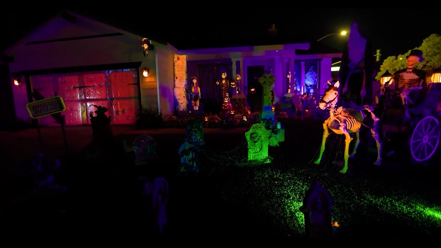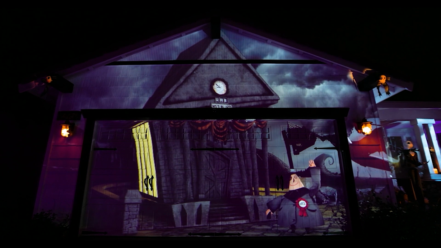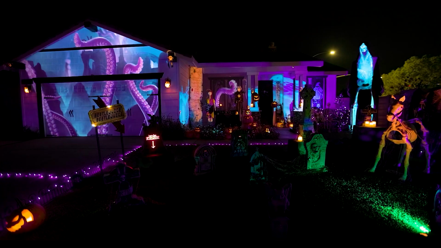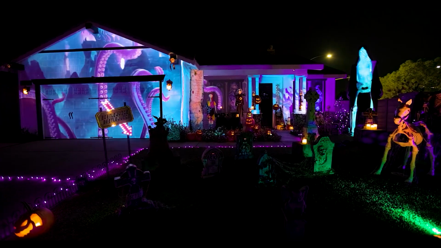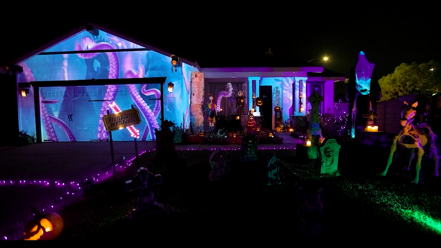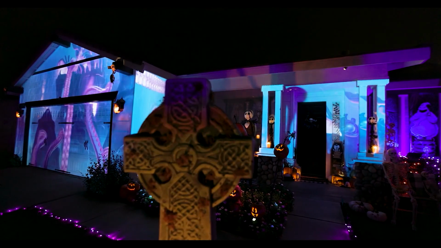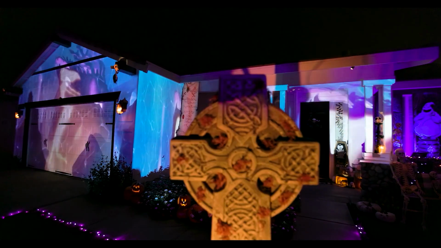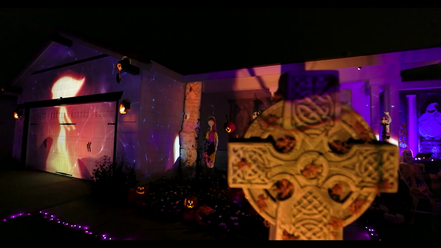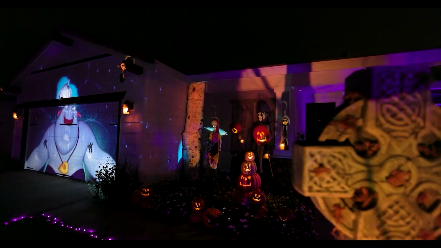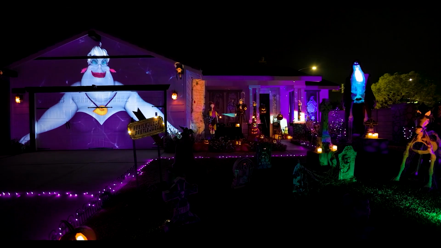Another scene was this mayor from Nightmare Before Christmas, and my daughter had mentioned that it would be really cool to do Ursula from Little Mermaid. So I figured out how to animate Ursula and animate Flotsam and Jetsam using some of the fish tools, the fish character rigging tools. It's incredible.